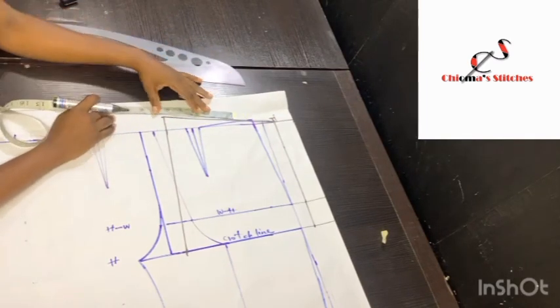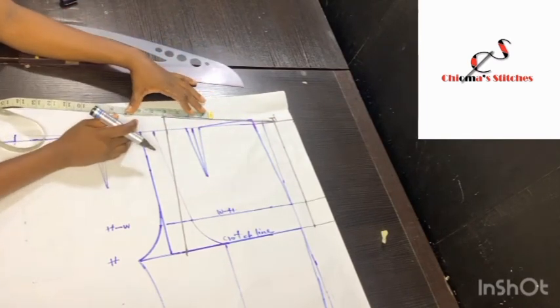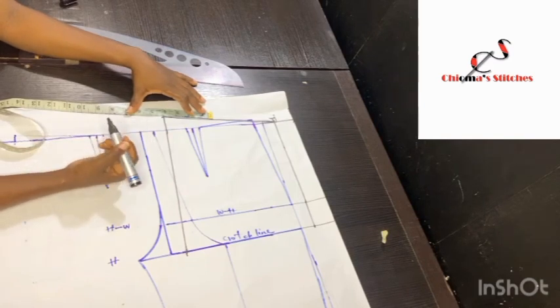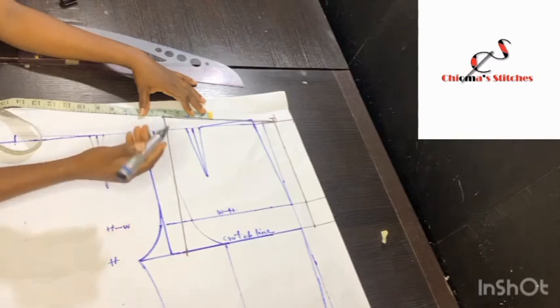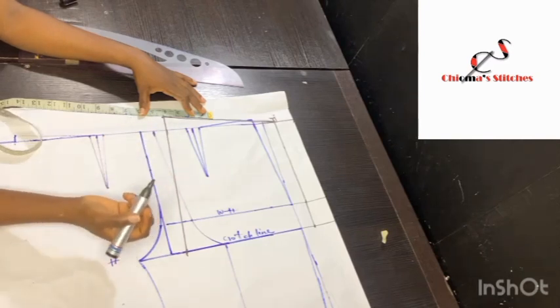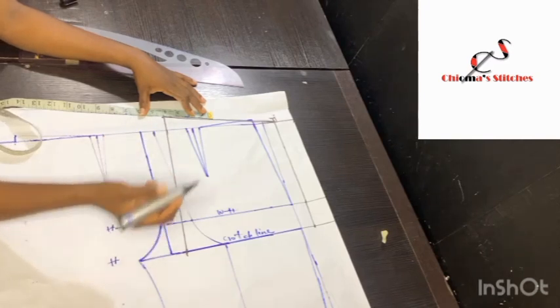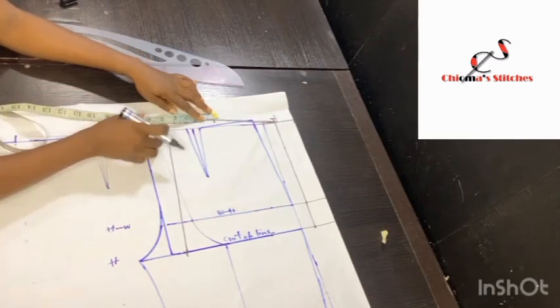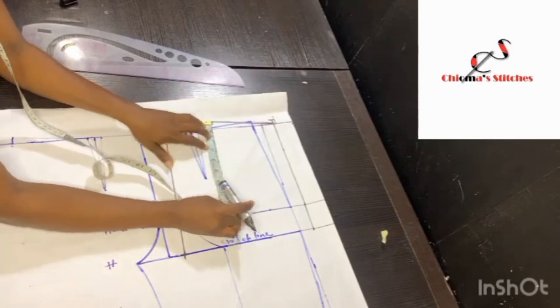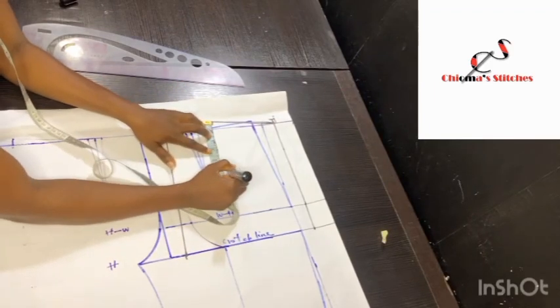Alright, so from here I'm going to mark out the dart line. Remember, we're using 1 inch and we're using the bust span, which is 8 inches. So 8 divided by 2 will be 4 inches. So I have here, and I'm going to go in for the back piece. I'm going to come up to 5 inches down.